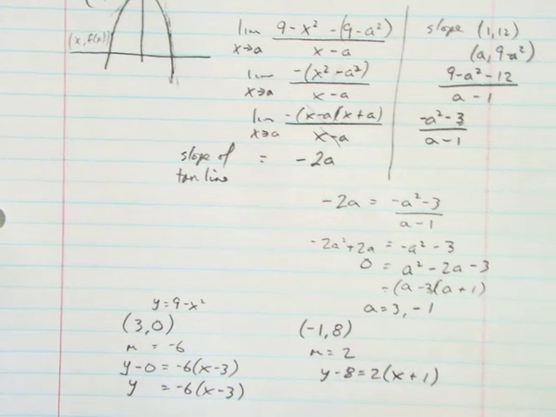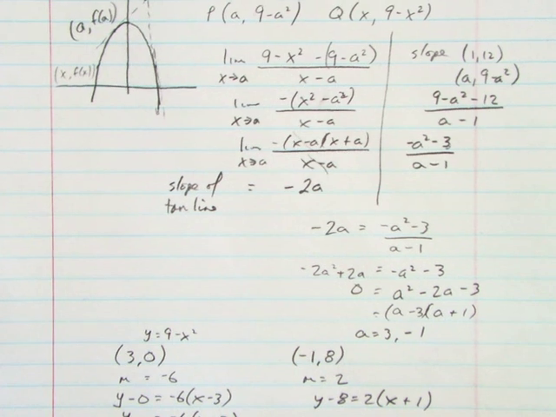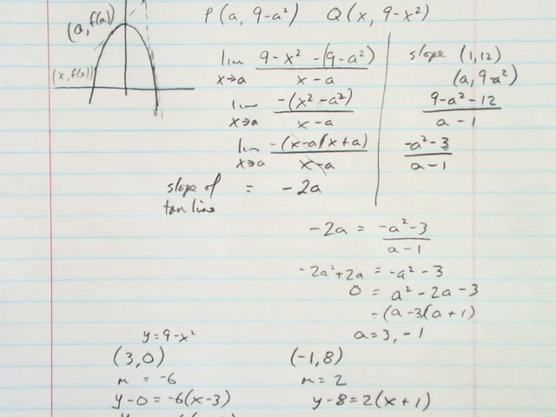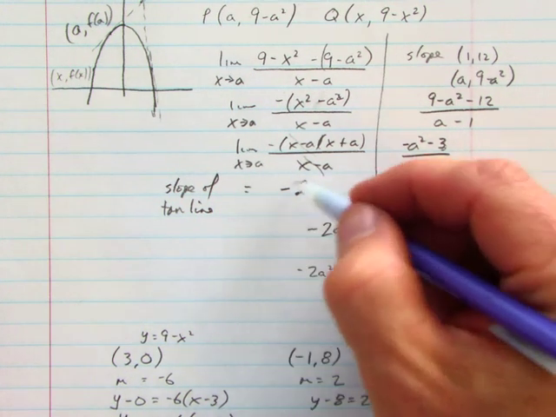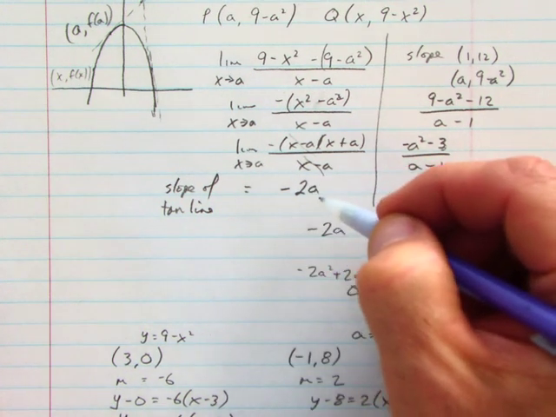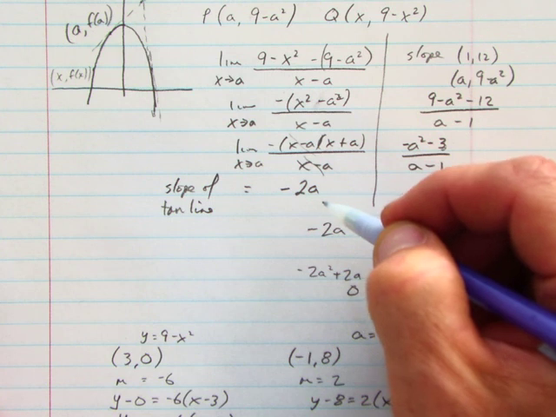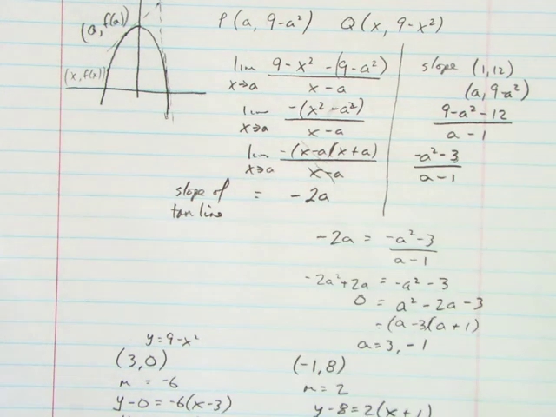So we need to know the difference between our secant, our average rate of change, and our tangent, which is our instantaneous rate of change. What this has given us is our instantaneous rate of change for any a value. And we'll expand more on that as time goes.